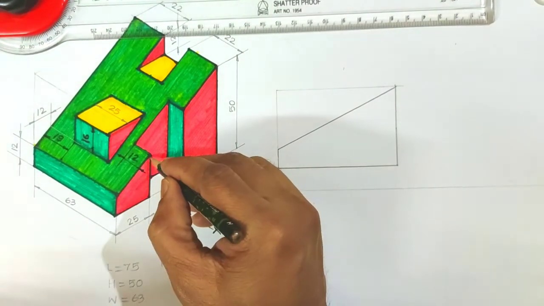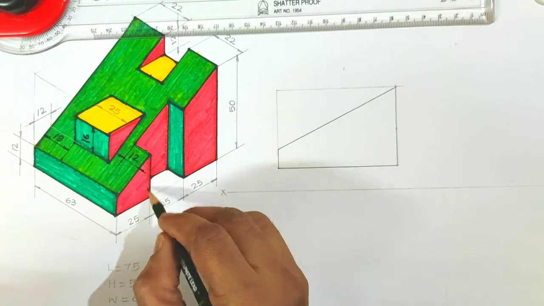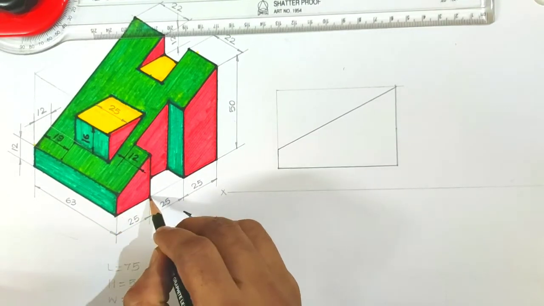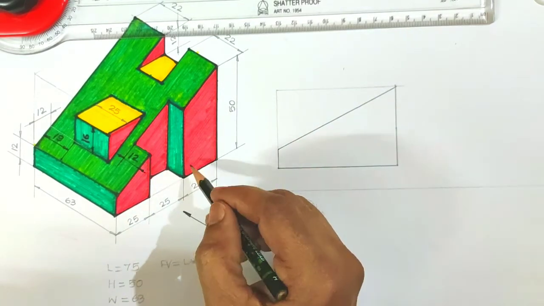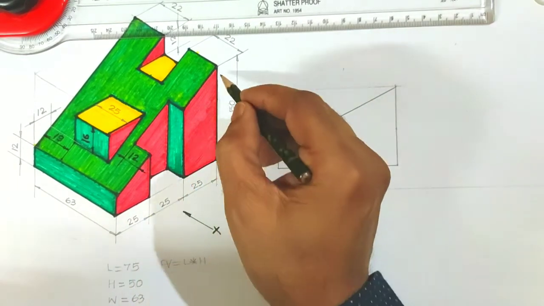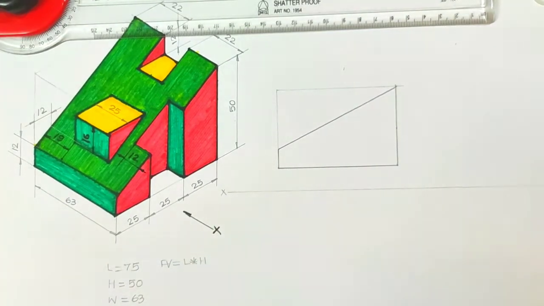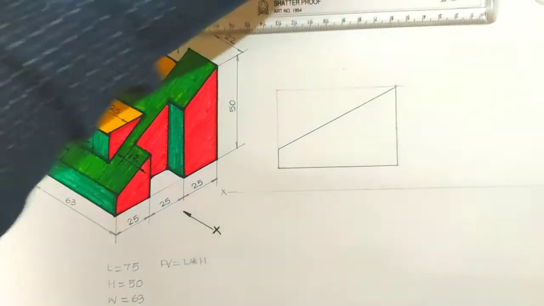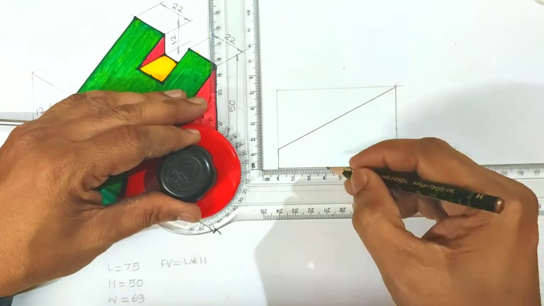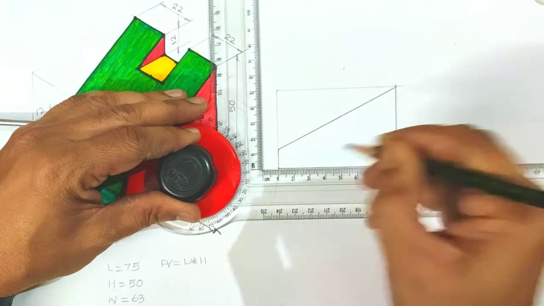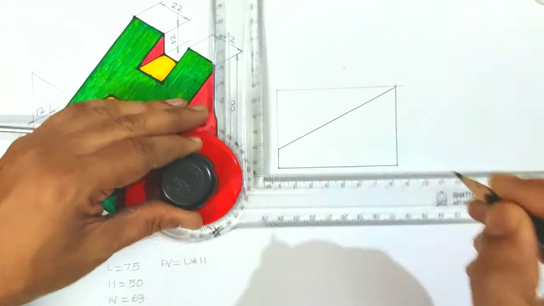Now let's try to draw these two lines. Distance of this edge from left end, it is 25 mm, and distance of this edge is also at 25 mm from right end. Therefore, let us draw these two edges, 25 from left and 25 from right.